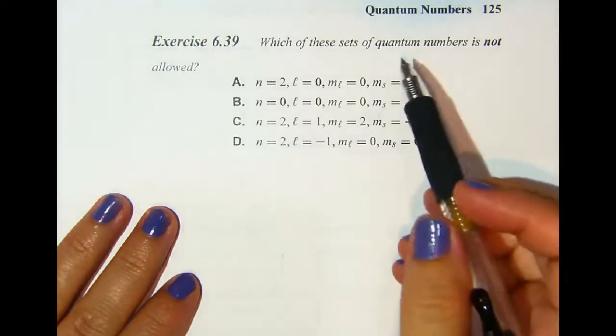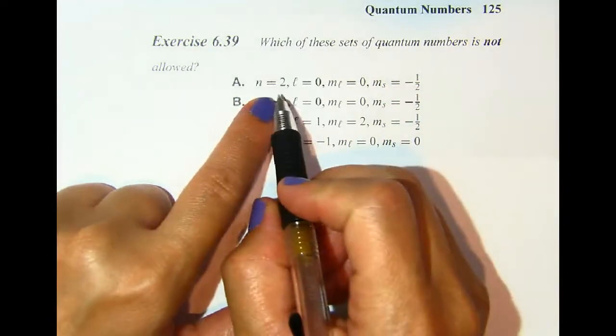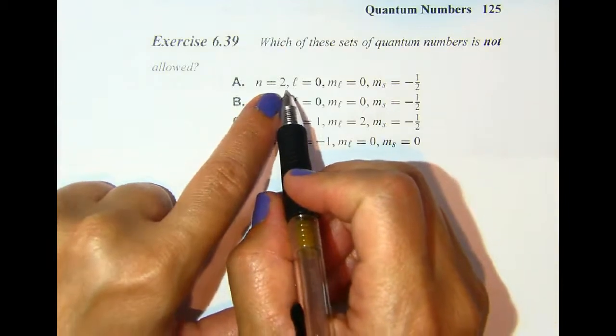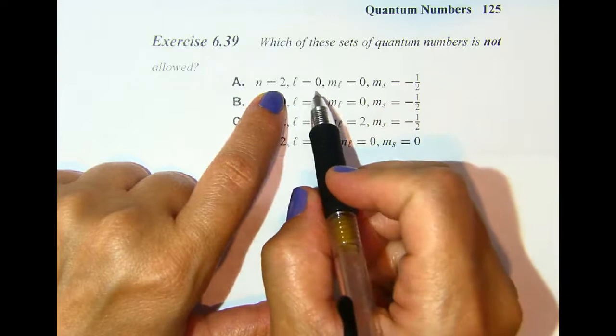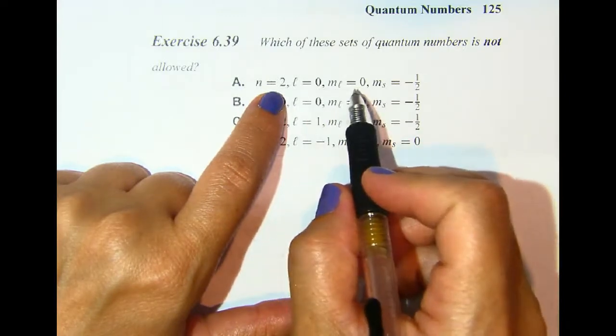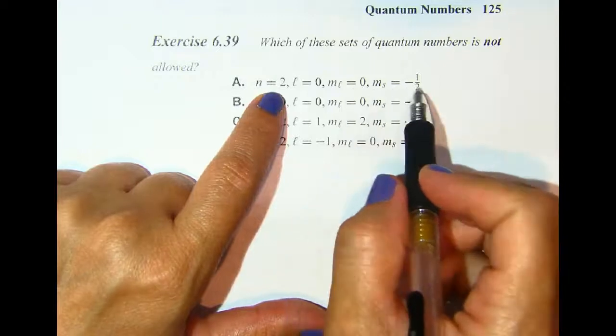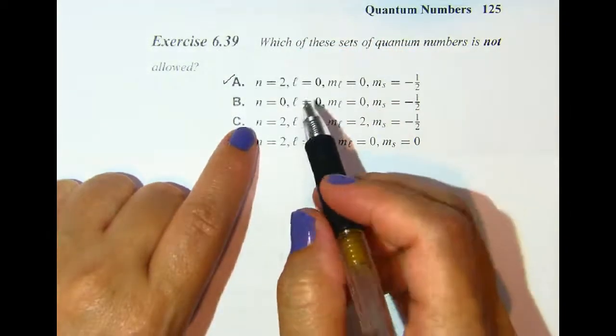Exercise 6.39. Which of these sets of quantum numbers is not allowed? So N equals 2, L has to be any number less than 2, which it is. And then if your L is 0, your ML can only range from -0 to +0, which it is. And then your MS must be either +1/2 or -1/2. So letter A is a valid set of quantum numbers.